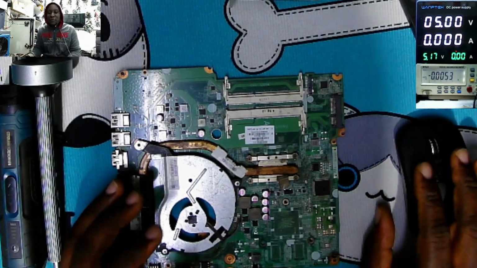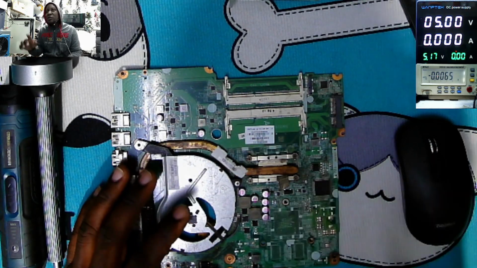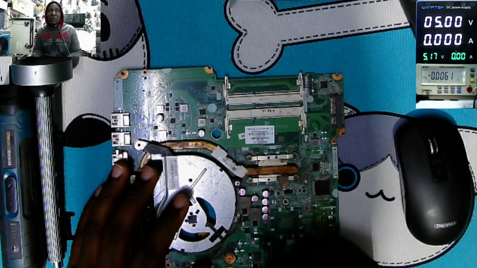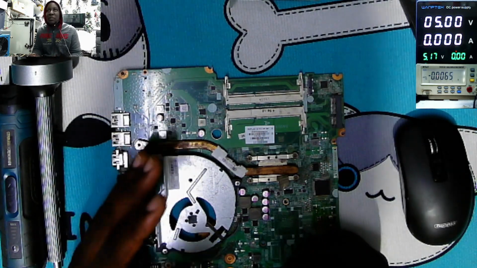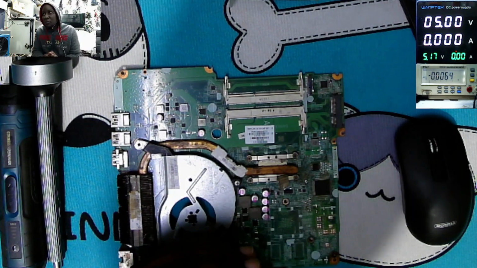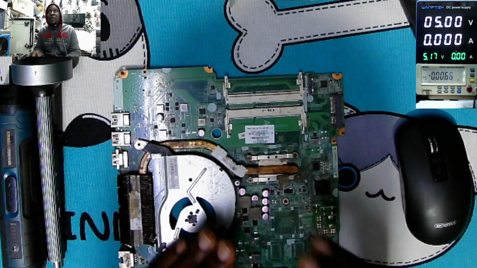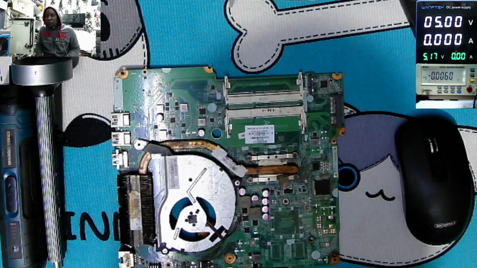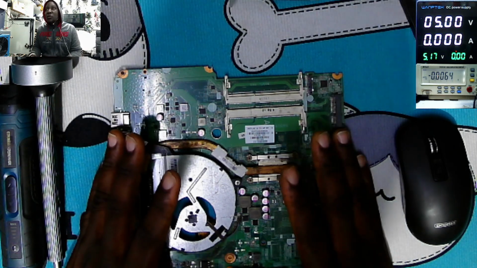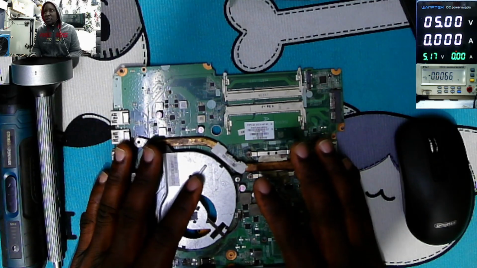If you are using 19 volts, even if the main 19 volts power line is not shorted, it's not advisable to come with 19 volts. Because even with 1 volt, 2 volts, 3 volts, you can still see the short. You can come with 1 volt on a 19 volts power line and still see a shorted component. There are so many ways to see which component is shorted.